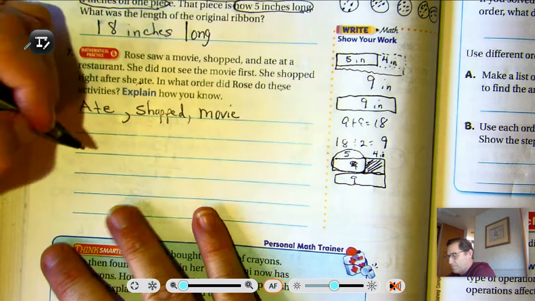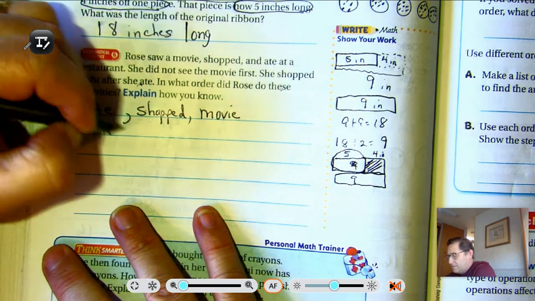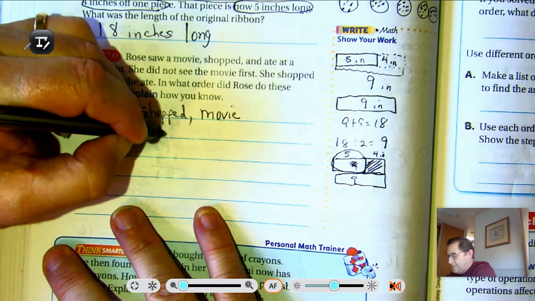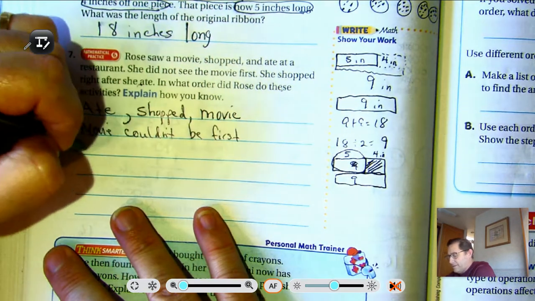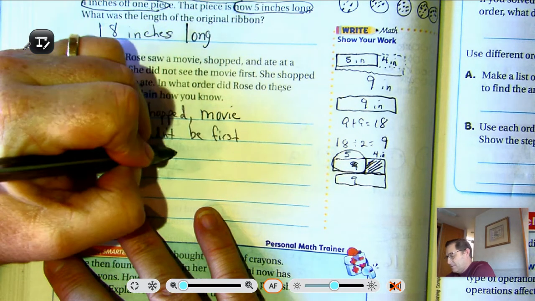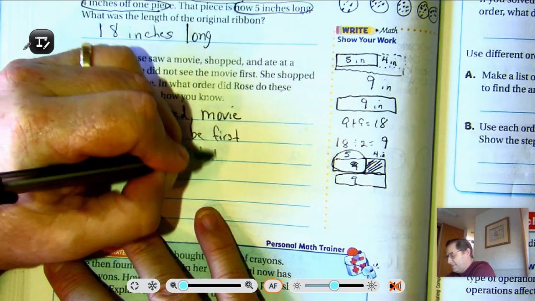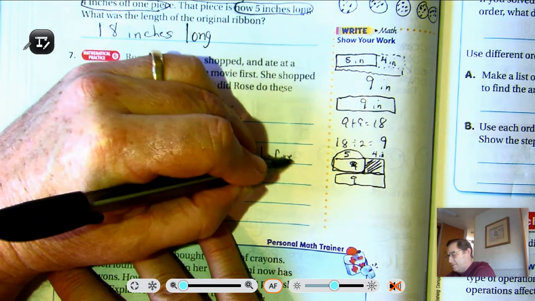How do we know? Movie couldn't be first, and shopping couldn't come before eating.